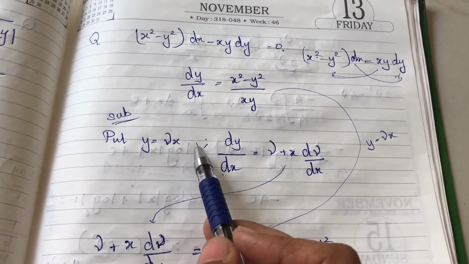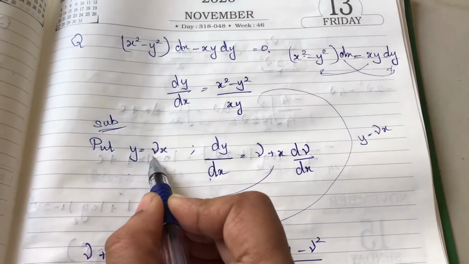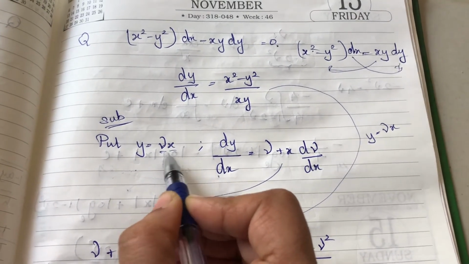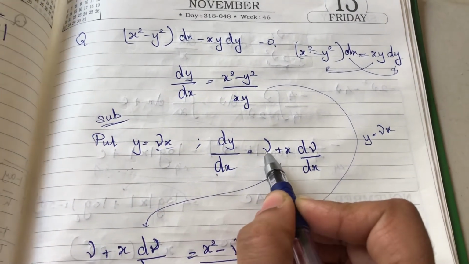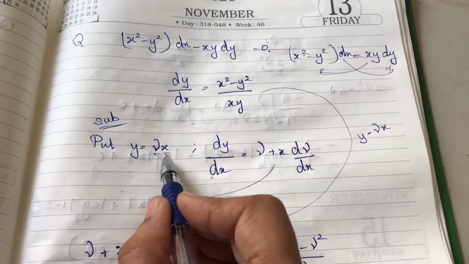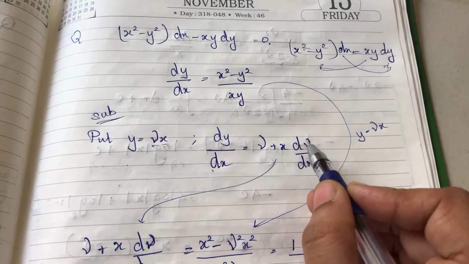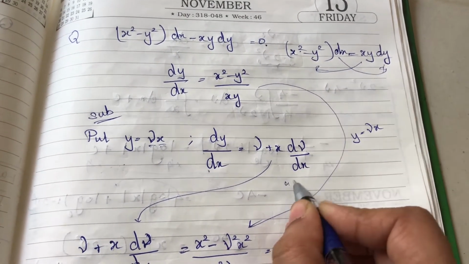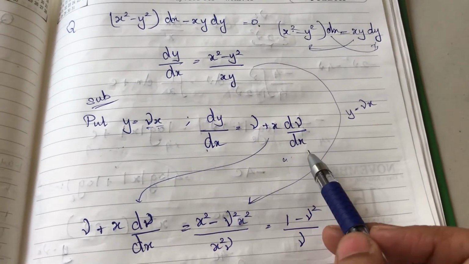Just take it as uv. So u dash means x is 1 into v plus u v dash, d mu by dx. This is like u dash v dash. Okay, so this is a term here.